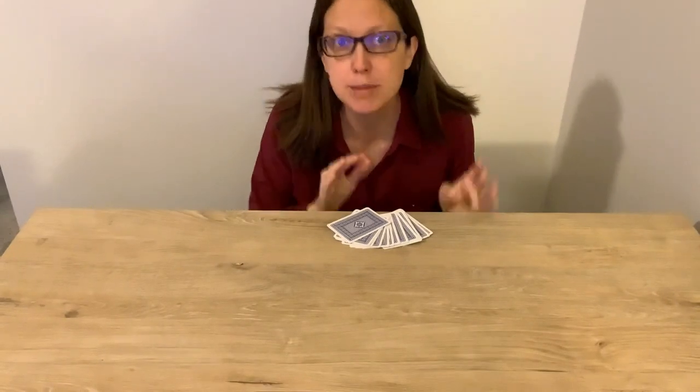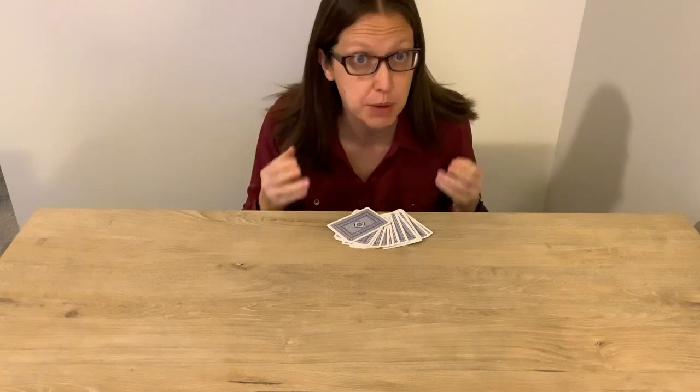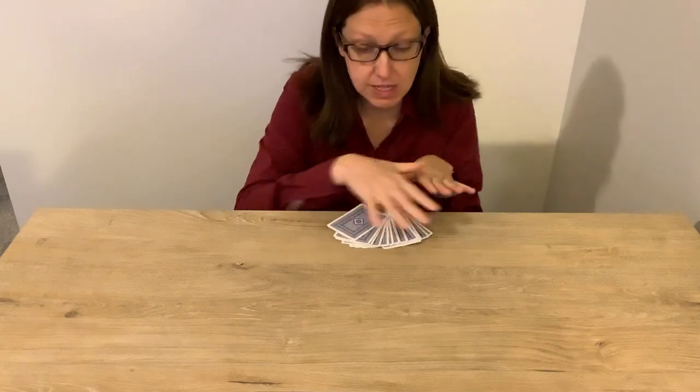Okay, with Quicksort, we have a similar goal as merge sort, where we want to split things in half and sort them recursively. The way we're going to do that in Quicksort is using a pivot. So say I want to sort these cards.